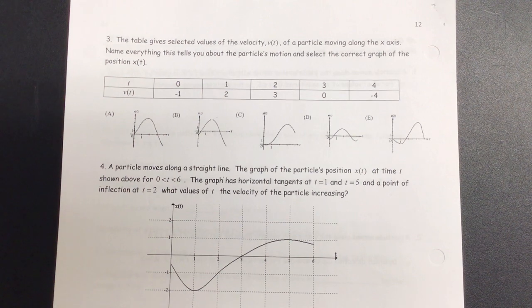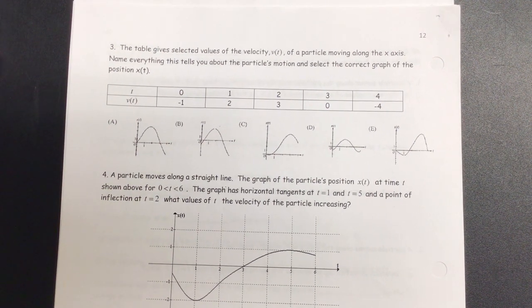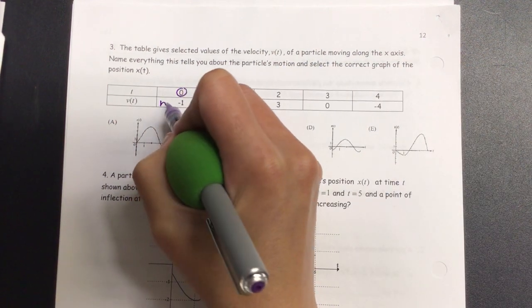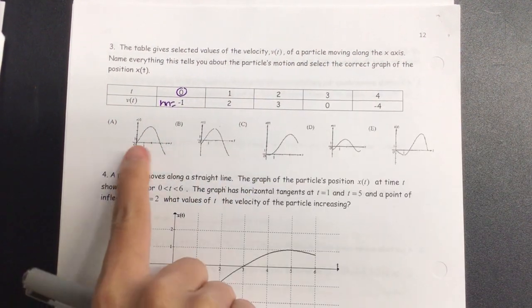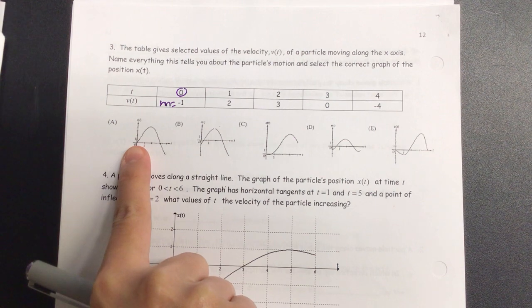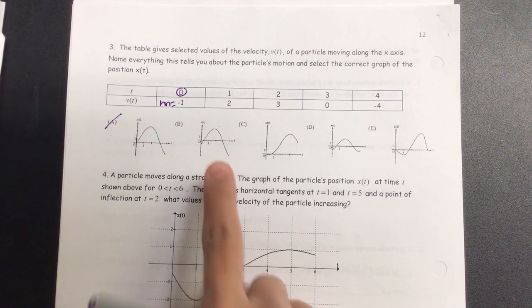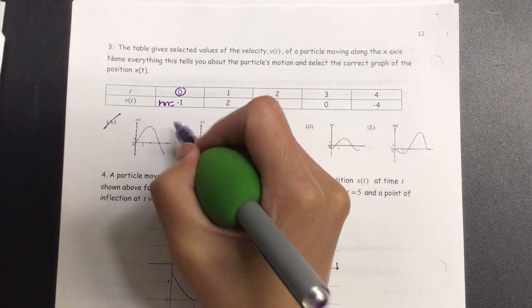The table gives selected values of the velocity v of t of a particle moving along the x-axis. Name everything this tells you about the particle's motion and select the graph of the position x of t. We're just going to select the graph. First of all, it's saying at t equals 0, my slope is negative. So at t equals 0 on A, is that going down? No. What about B? No. It is below the x-axis, but it's not physically going down.